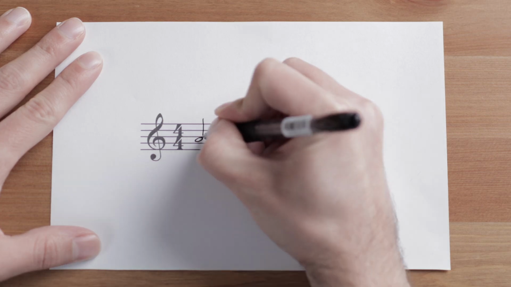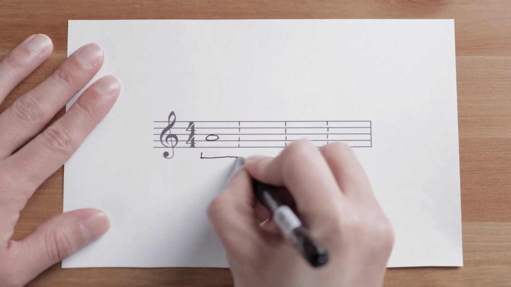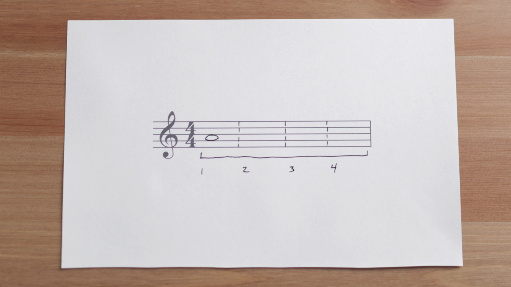Knowing this, we can fill up the spaces in a measure with whatever rhythms we like. So a half note would take up 2 spaces in a 4/4 measure because it is 2 beats long. Then we would have 2 remaining spaces left to fill up with other rhythms. A whole note would take up all 4 spaces because it is 4 beats long.